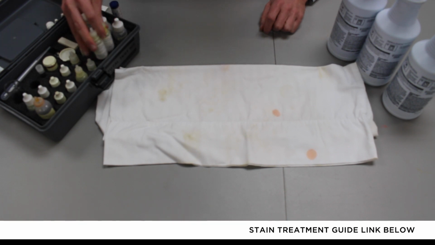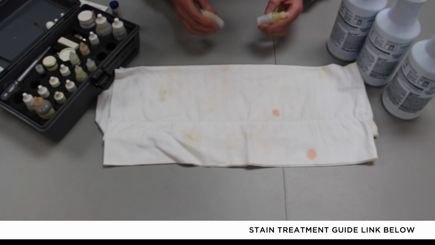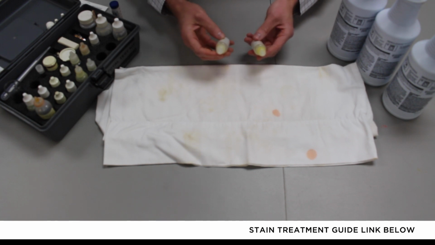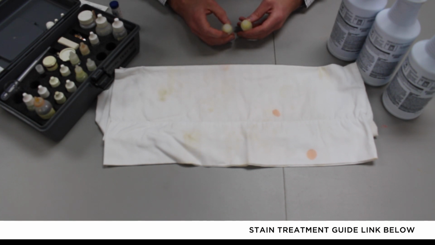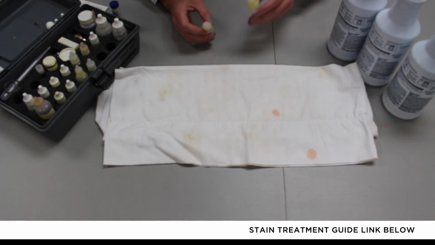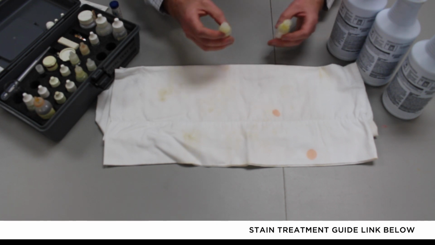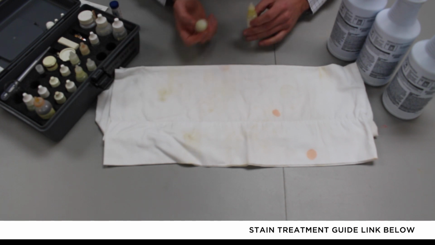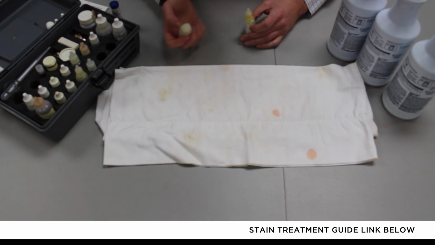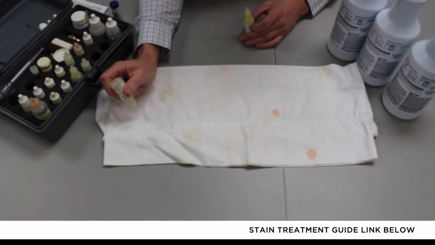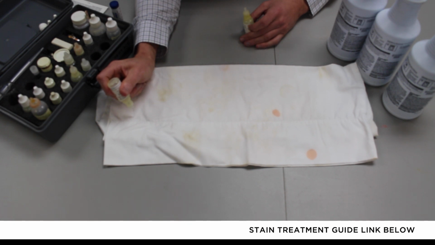Next test we're going to do is the residual iron. With this one, there are 2 titrants that are used. We put one down, put the other one on top of it, and the darker the color we get, the more iron may be present. Again, I'm going to try to find a spot that doesn't have much residual in it.